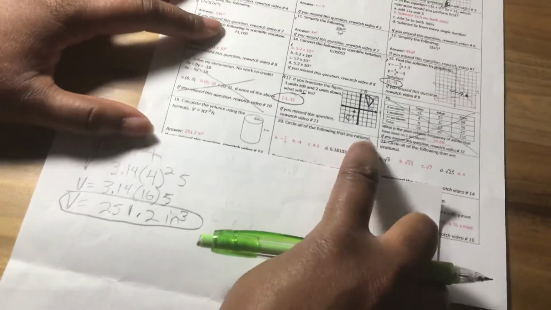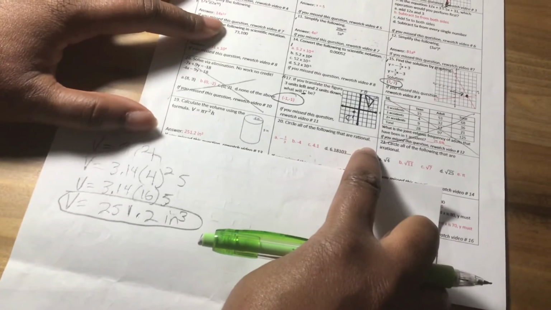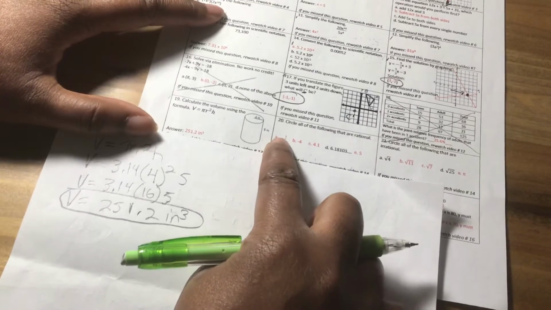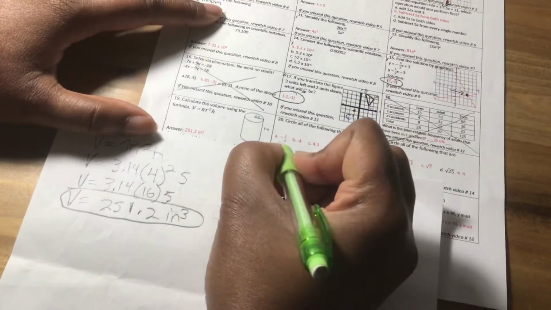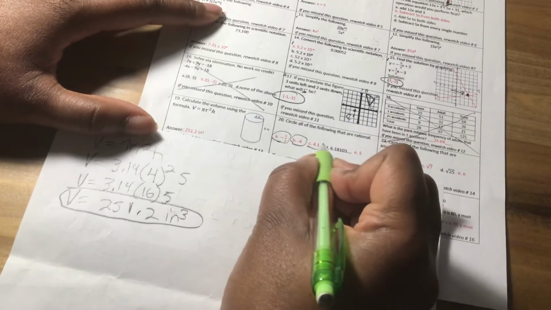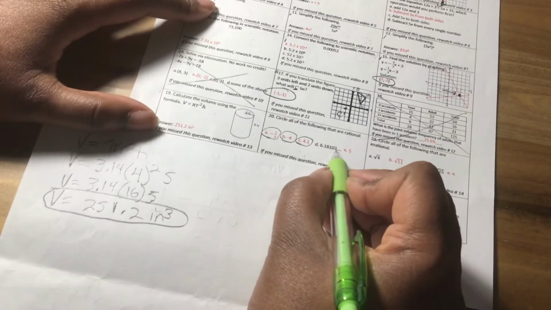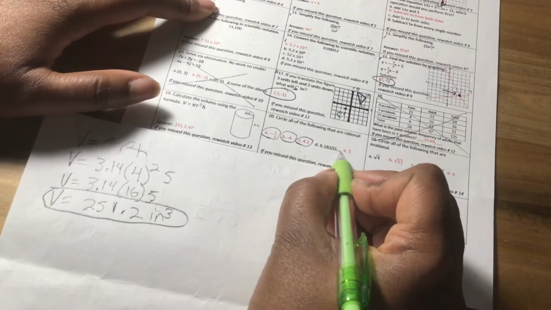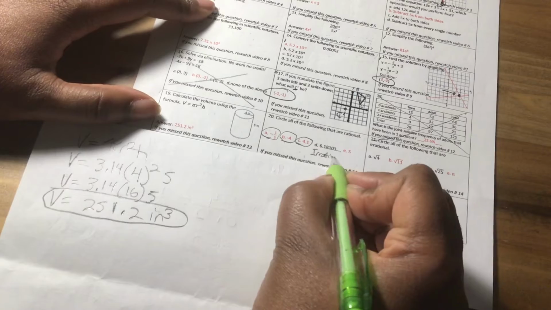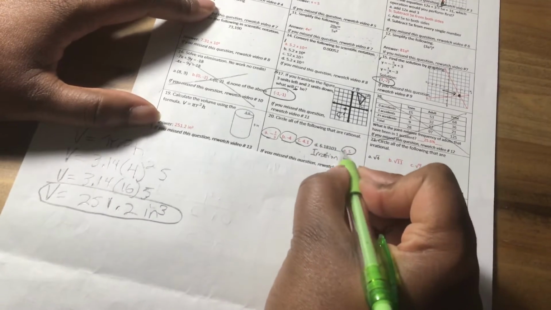Okay, circle all the numbers that are rational. Remember, rational numbers are numbers that can be written as a fraction. Okay, so of course, A is a fraction, even though it's a negative fraction, that's rational. So you circle it. Whole numbers and integers are rational. A decimal is rational as long as it doesn't have these dots on the end. This is irrational, okay, because you don't know what number is coming next. And of course, a whole number is rational.